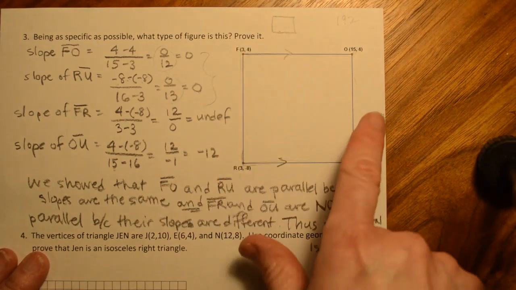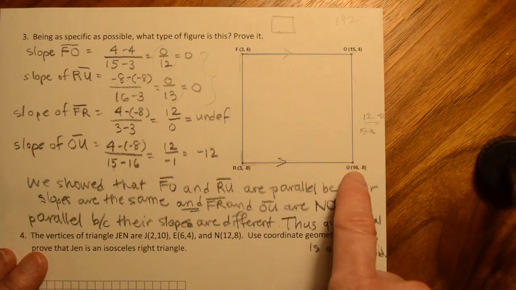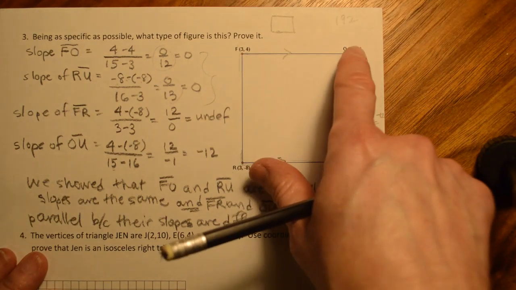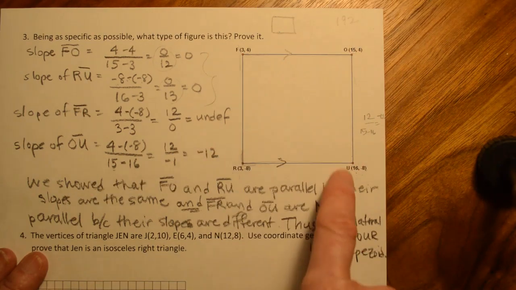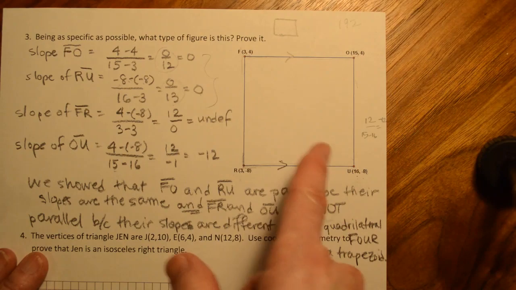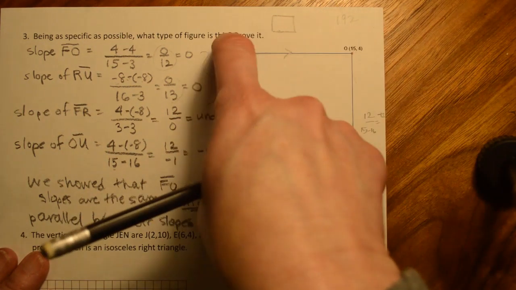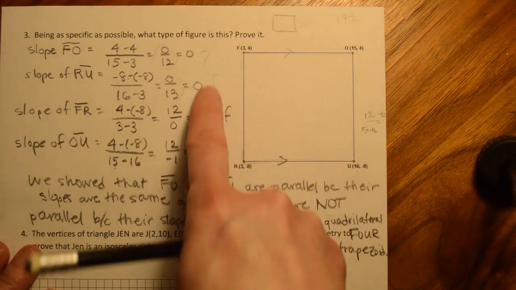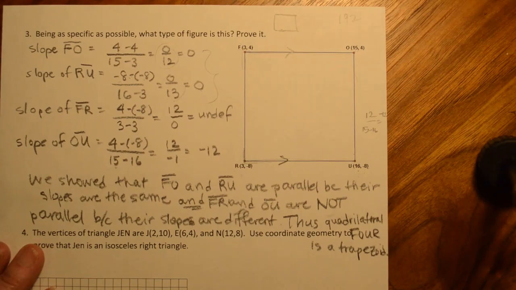And while it looks very much like a square, the x coordinates on these two right endpoints are different, and therefore this is not a vertical line, and therefore it's not parallel to this. So it can't be a square. That only leaves a trapezoid, right? So don't just go based on what your eye sees. Make sure that you use the information that's given.